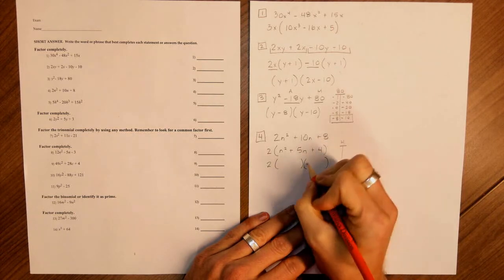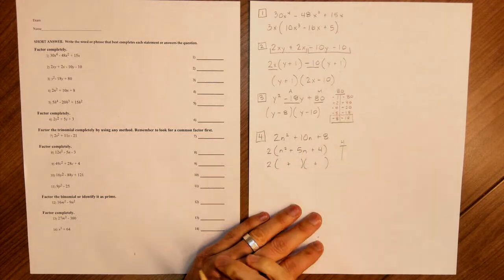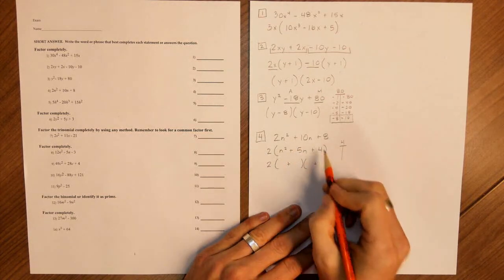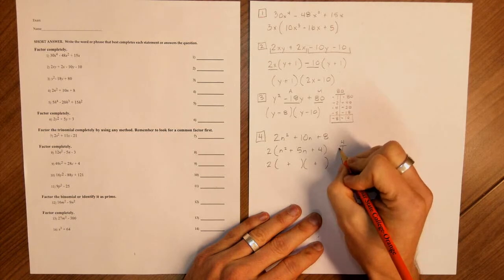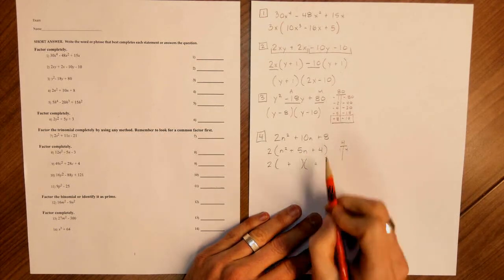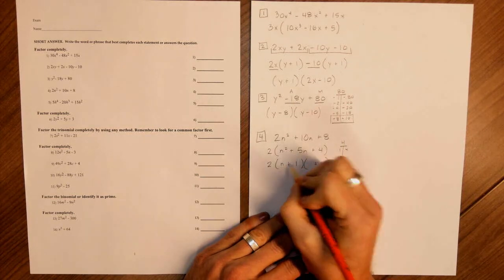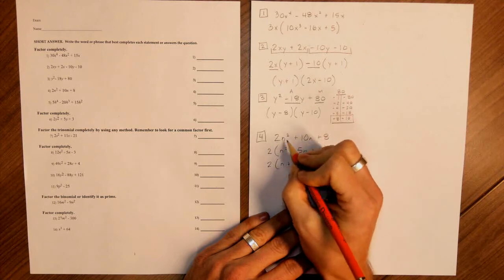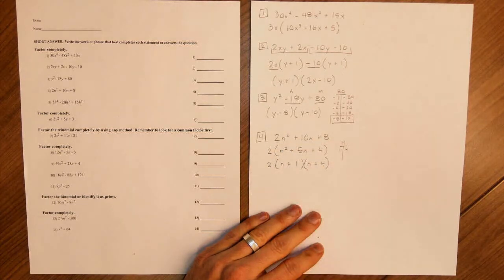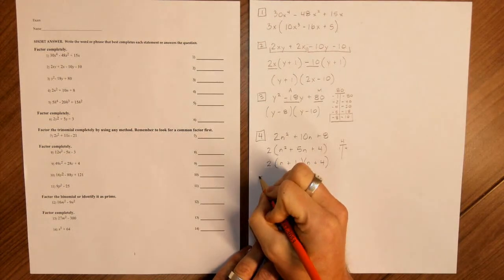Well, we know these are both going to be pluses to give us a positive sum and a positive product. But we got 1 and 4, and we found it already. Once we add those, we get 5, and we multiply them, we get 4. So this is going to be a 1 and a 4 here. And we lead with n's. And we can recreate this n squared. Okay? And that's our final answer for that one.